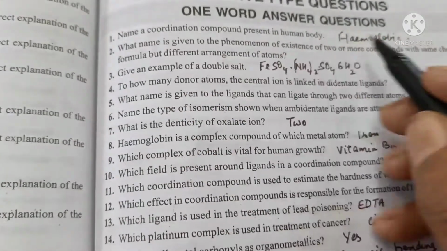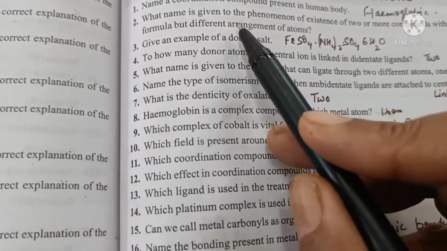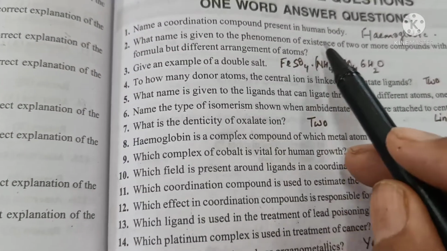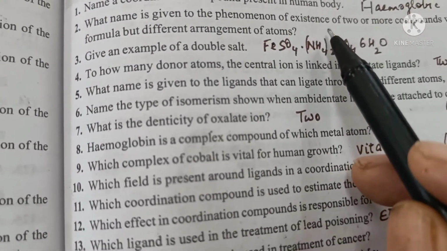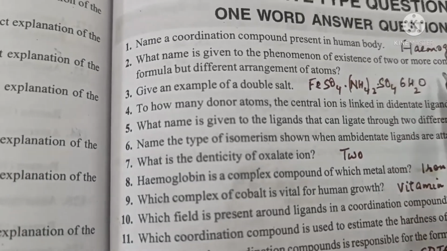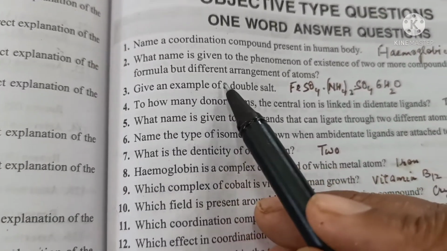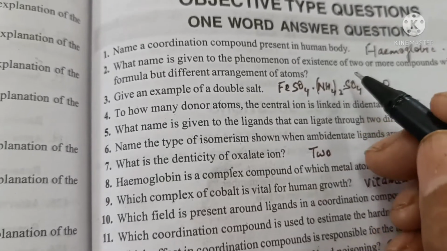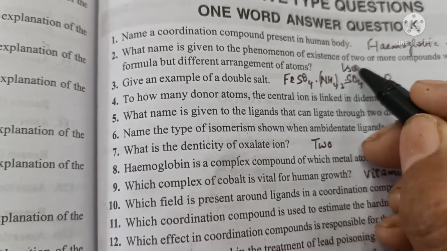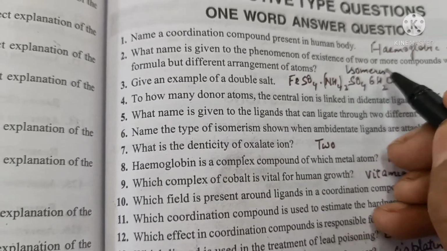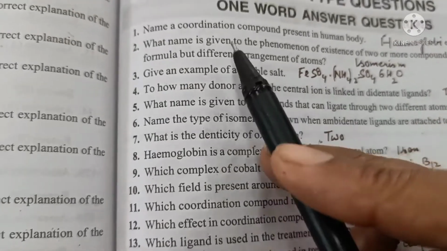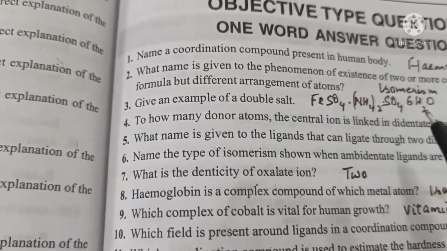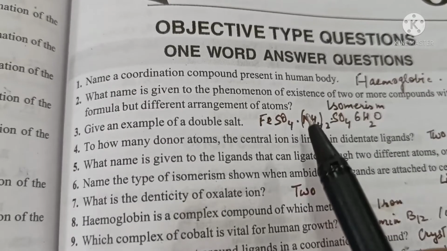Next question. What name is given to the phenomena of existence of two or more compounds with the same chemical formula but different arrangement of atoms? So answer is isomerism. The phenomena when two compounds have the same formula but different arrangement of atoms.